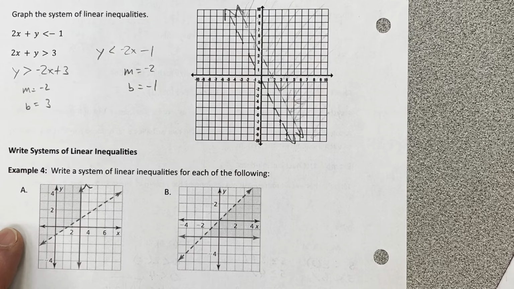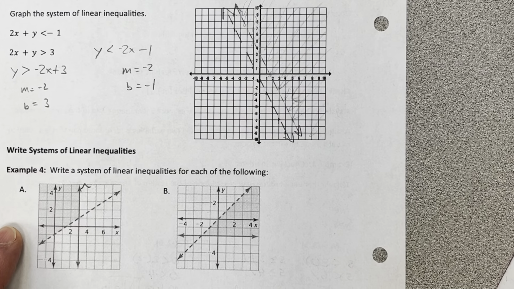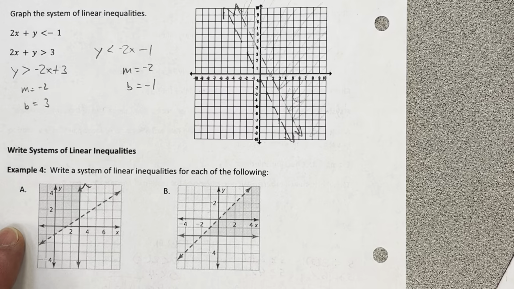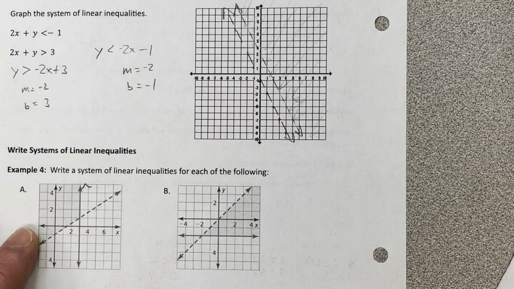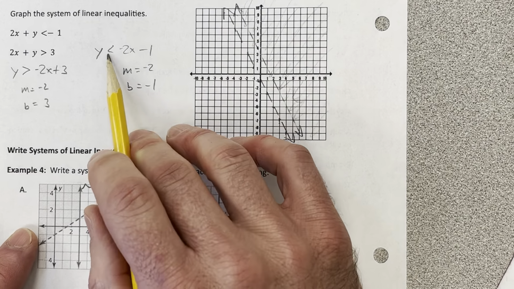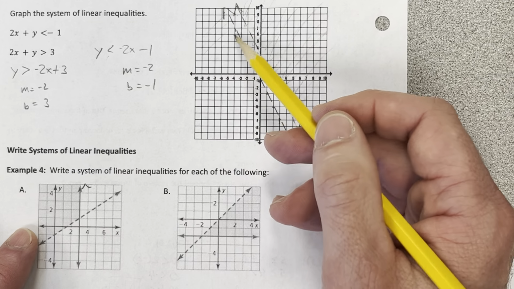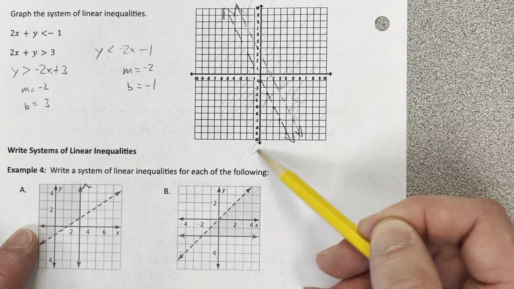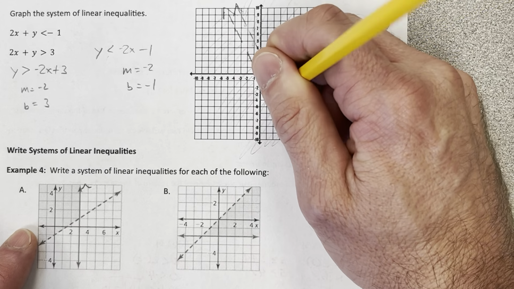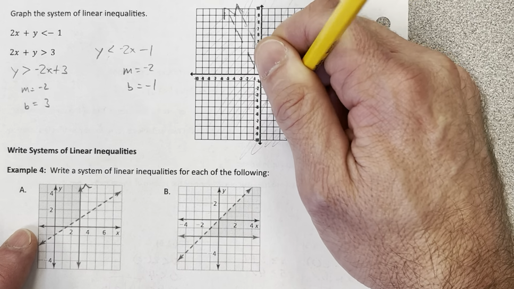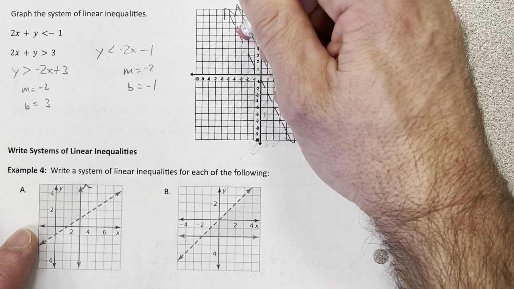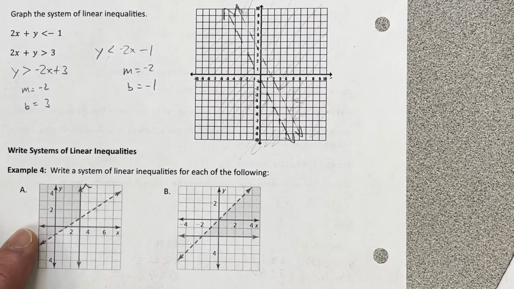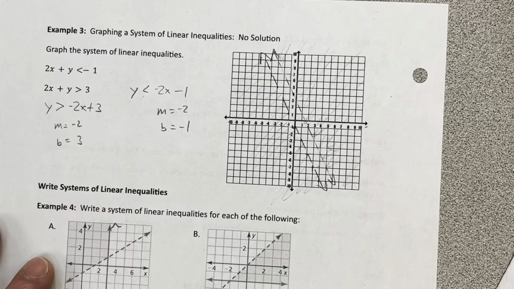And from there, it says that we're going to shade less than. So we could do a test point, but less than means we're going to shade below this line. Well, class, our solution is where the shading overlaps.